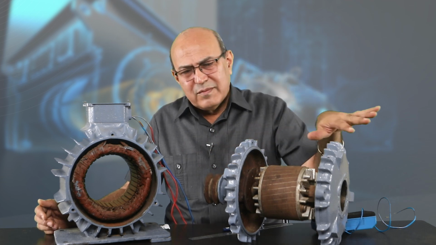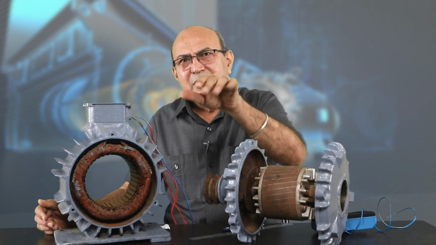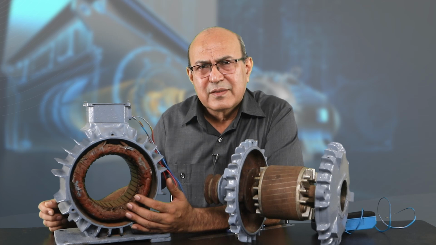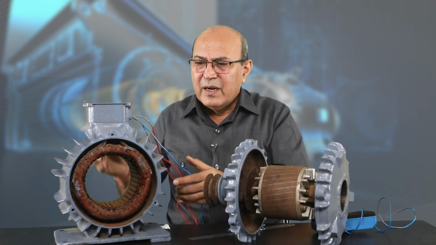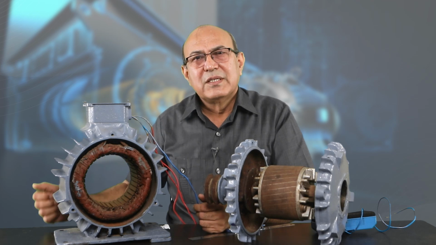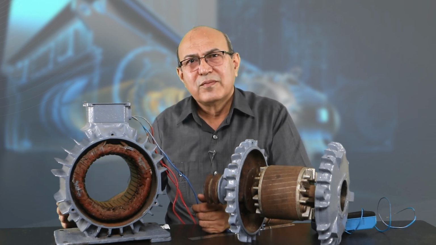If you remove the cage type rotor or slip ring rotor, and insert a structure with provision of DC supply and permanent magnet poles, the same machine will become a synchronous motor. In synchronous motor, it is a doubly excited machine. From this end we are feeding AC, and for the rotor we are feeding DC supply to make north pole and south pole. So, it is a doubly fed machine.